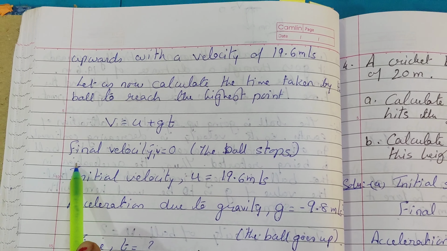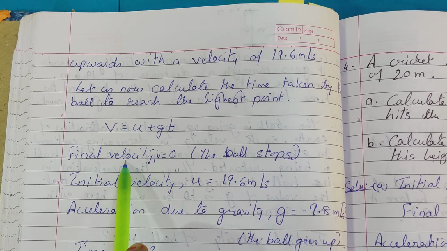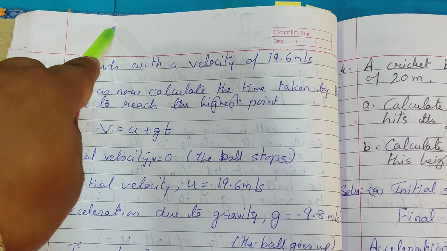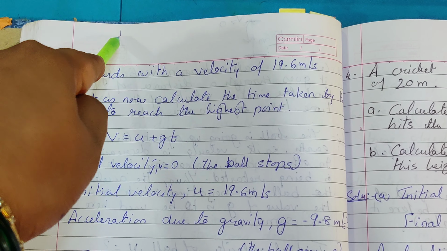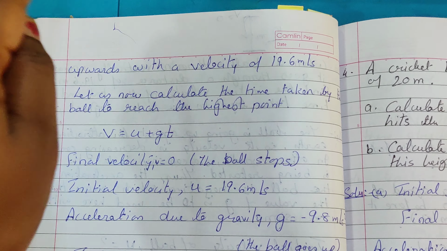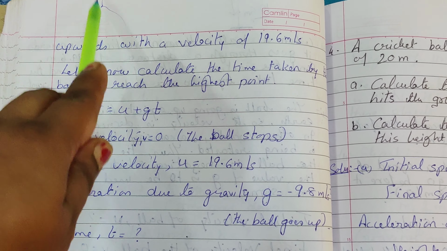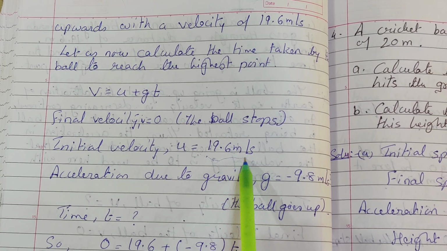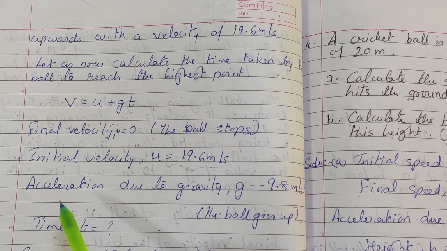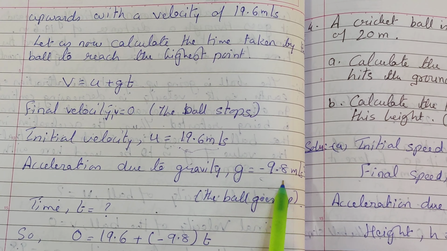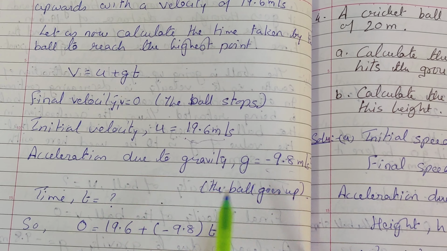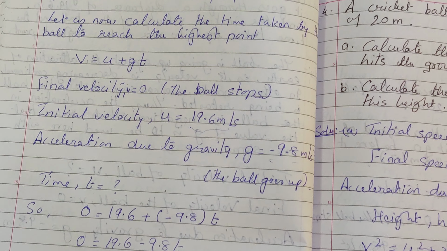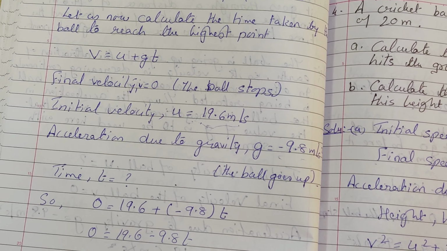Here, as I said earlier, the final velocity up to a particular height, after that, when the ball falls down, at that height, the final velocity will be 0. u we have found previously, 19.6 meter per second. Acceleration due to gravity is minus 9.8 meter per second square. Why? Because the ball has been thrown upwards.